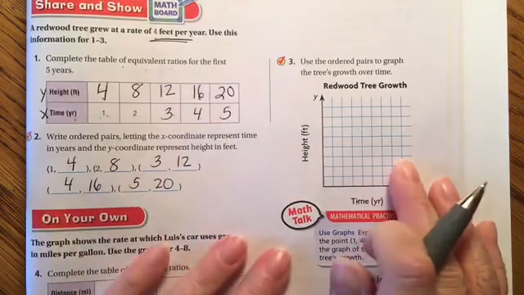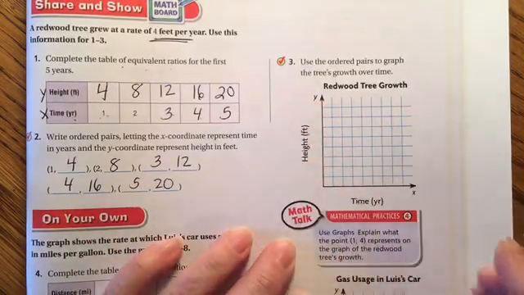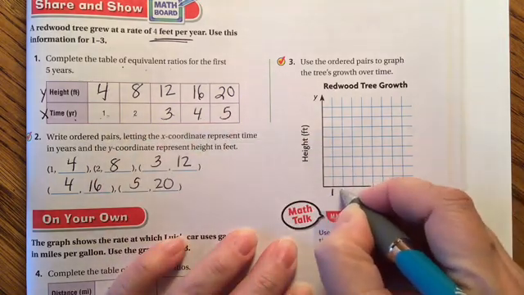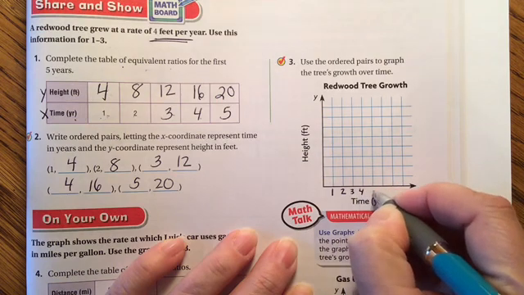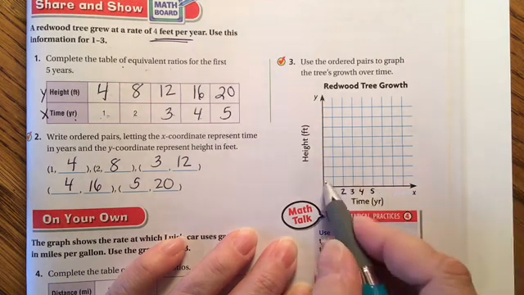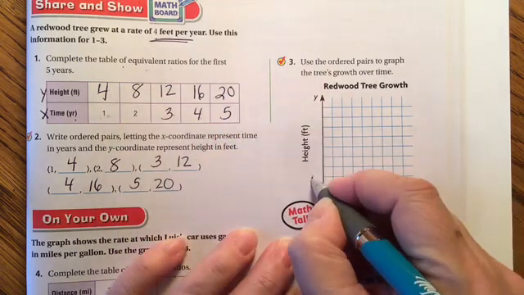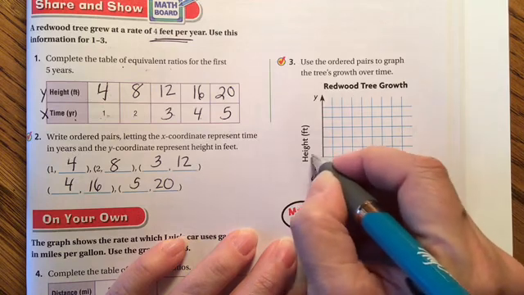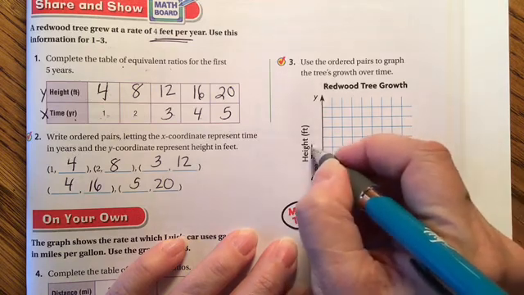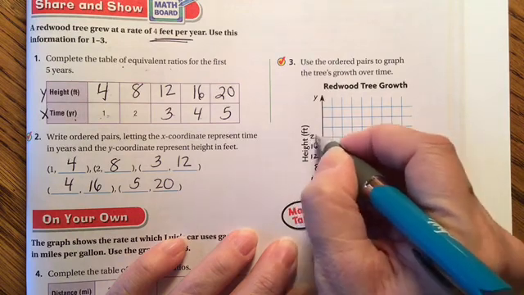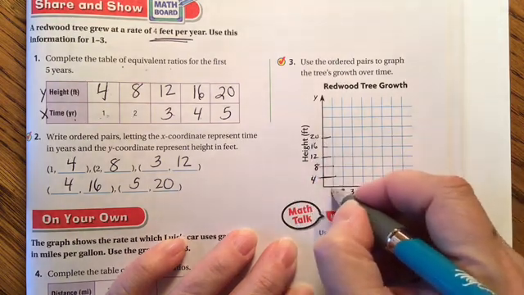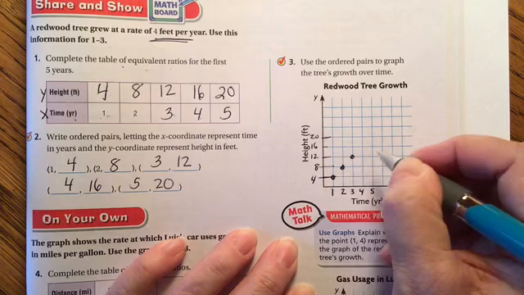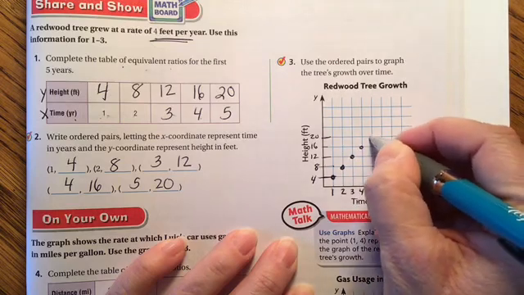Then they want me to come over here and graph it. Notice things are not labeled. I'm going to have to do that. I'm just going to use these numbers right here. So time, this is 1 year, 2 years, 3, 4, 5, and so on. Then I can skip count these blocks by my 4. So 4, 8. Remember that 4 is the line, 8 is the line, 12 is this line, 16 and 20 is that one. And then I need to plot them. 1 and 4, 2 and 8, 3 and 12, 4 and 16, 5 and 20.